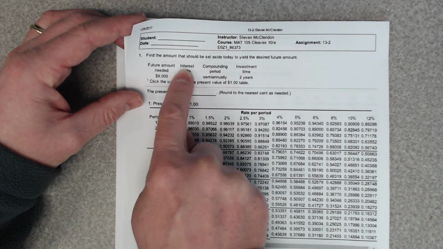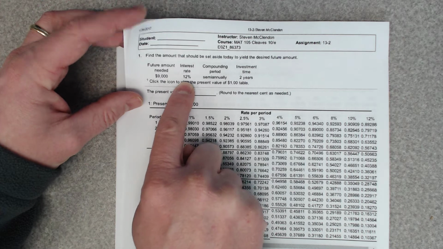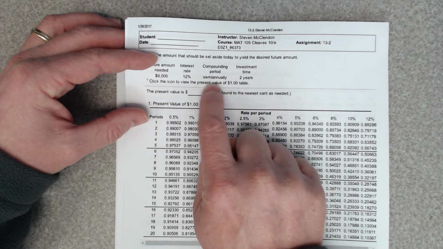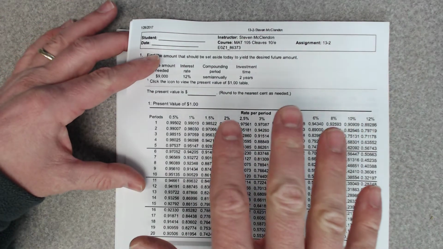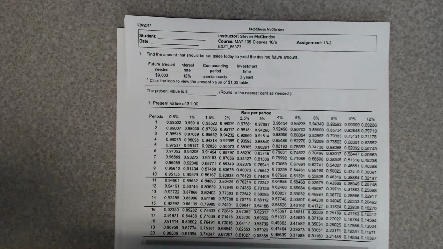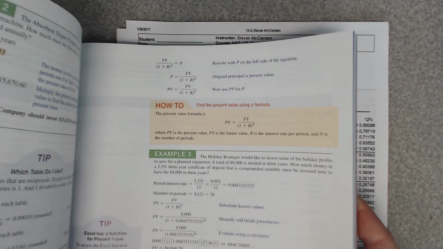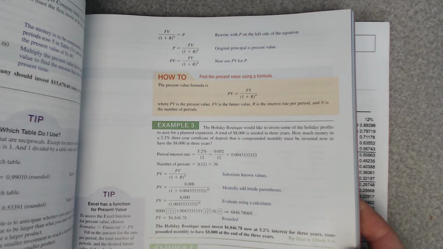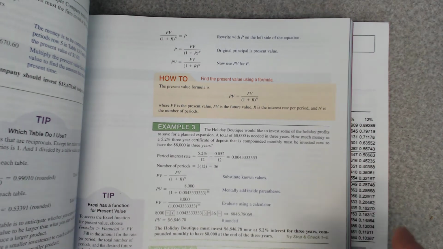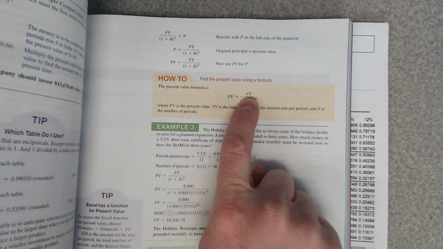The interest rate here is 12%, compounded semi-annually. So you can do this two ways. There is a formula for this, and you can bring up the ebook, or if you have a regular book, it's on page 489. Your future value would go on top, which would be $9,000.